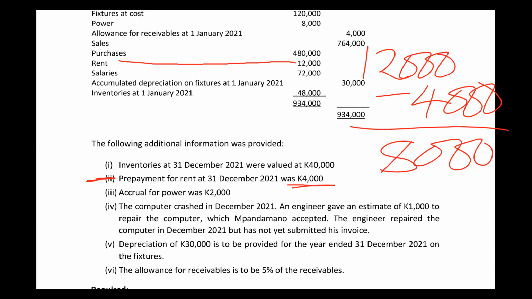Why not record 12,000? Because you paid in advance. A prepayment simply means you paid this amount in advance. You just paid 4,000, but your total bill is 12,000. So you subtract first what you paid in advance. Is that clear? Yes, sir, it's clear. Anyone to ask questions?